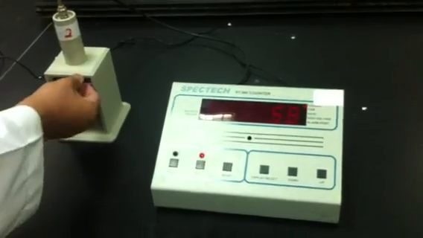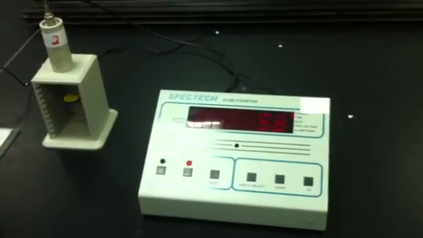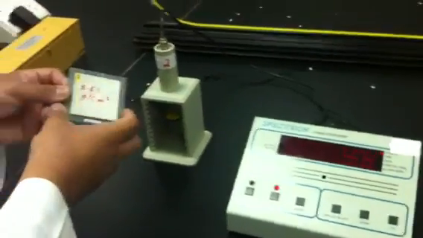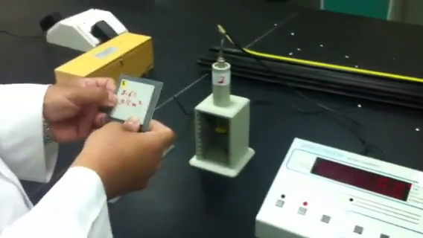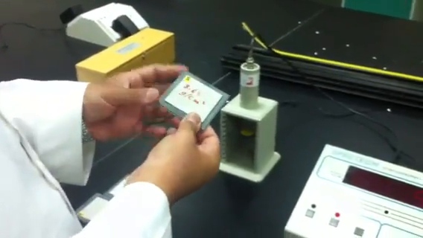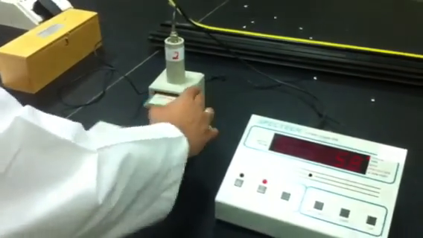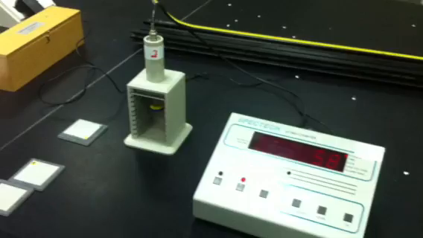In the next step as well, we'll change the thickness of the absorber to a larger one. So we'll put it here. Then we'll do as we did previously.